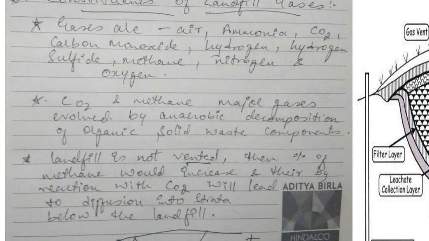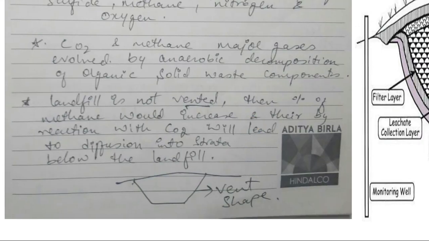Anaerobic decomposition, we have already studied: without the presence of any air, it decomposes the waste in a closed container. The same thing is happening here. Why do they always provide a vent shape for landfills? I know, my friends, you have already got an idea. If it is not in a vent shape, the percentage of methane would increase, and thereby the reaction with the carbon dioxide will lead to diffusion into the strata below the landfill.